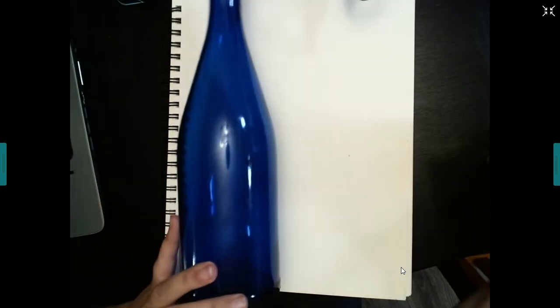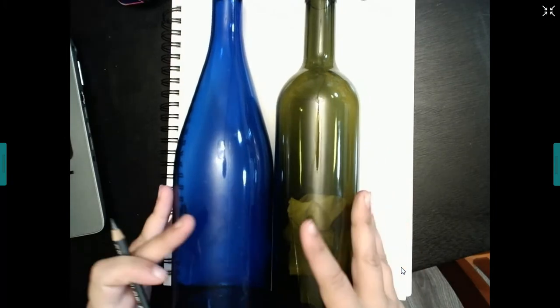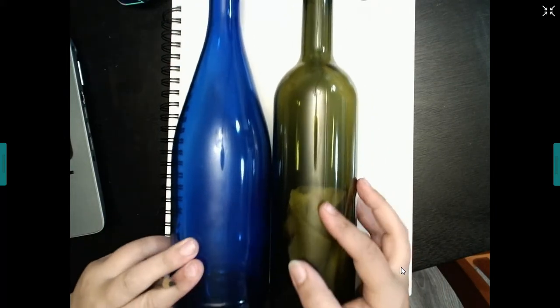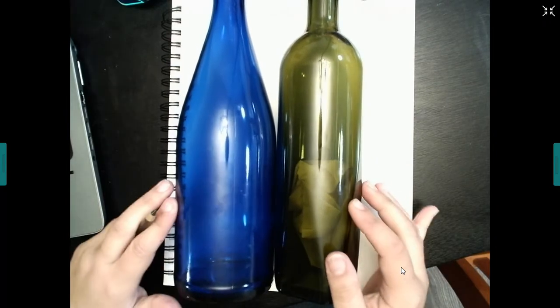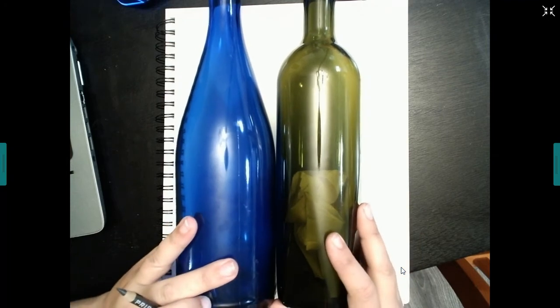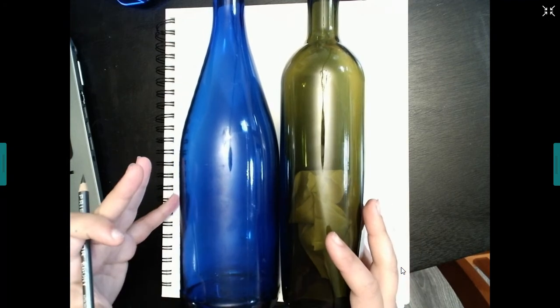So, we've got two bottles I want you to look at. If you look at them closely, you can see these different forms that we talked about. And you can see that these two bottles are slightly different shapes and they have different shapes in them.